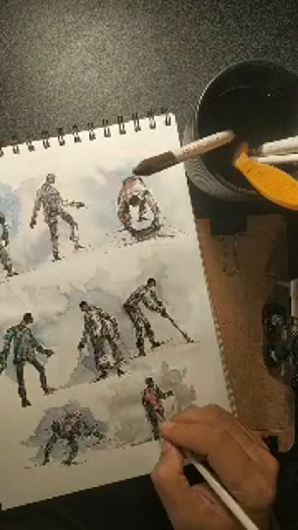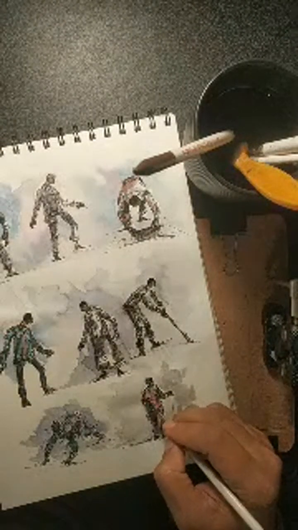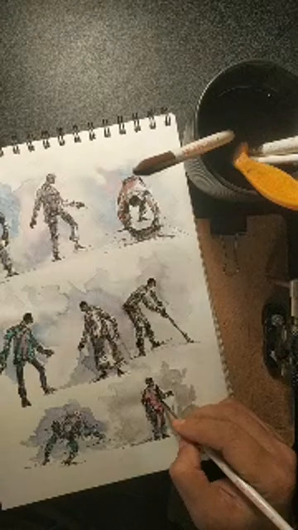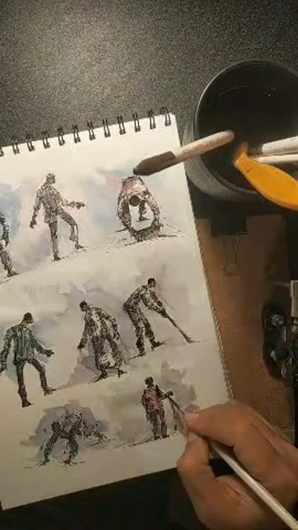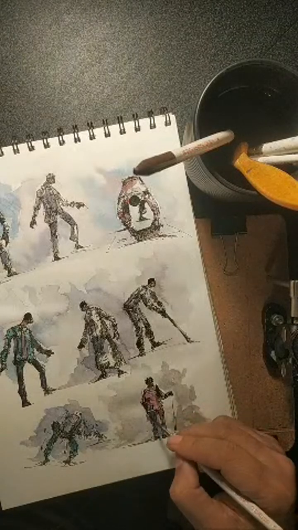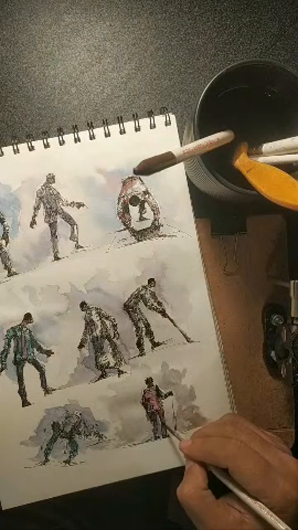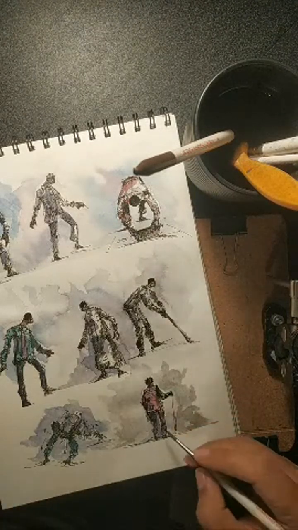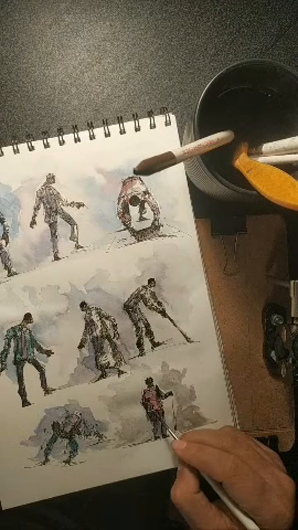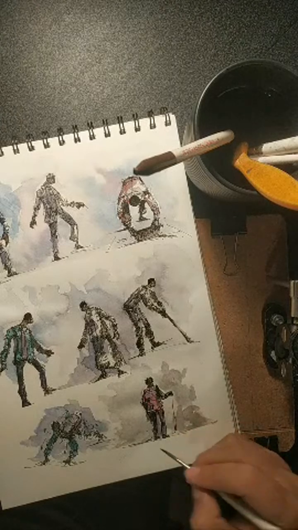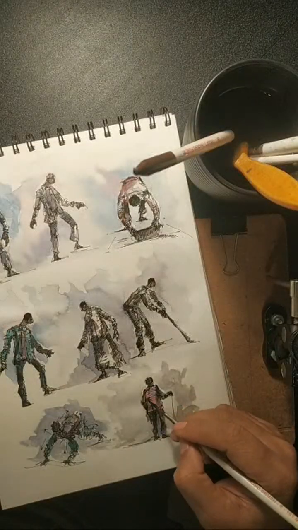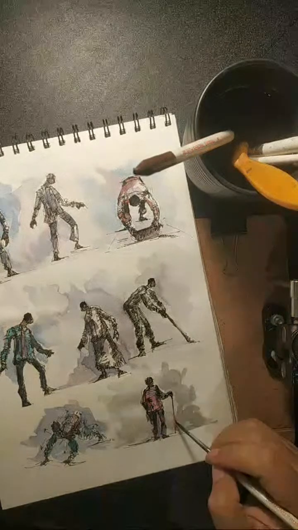In this outline phase you need patience, because you need to focus and do the outline very carefully. At this time you can try to cover some drawing mistakes or try to complete your sketch.